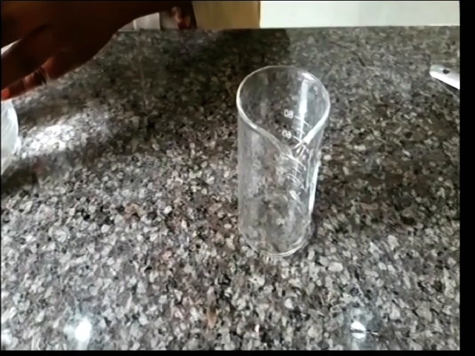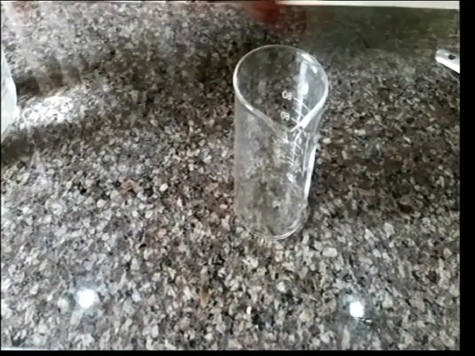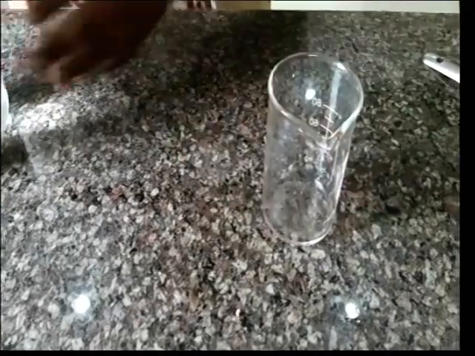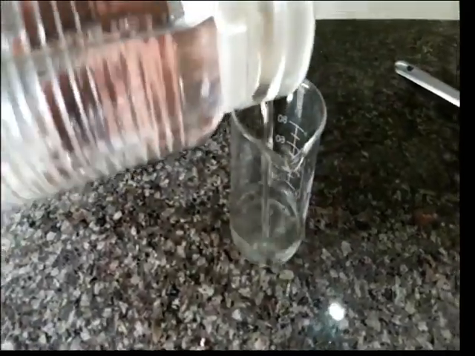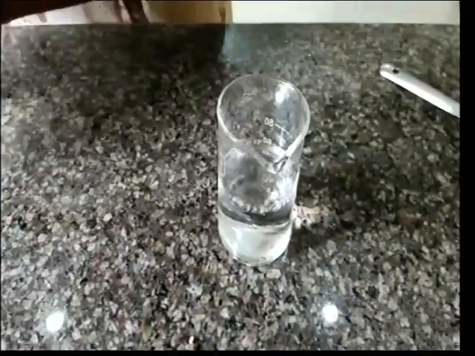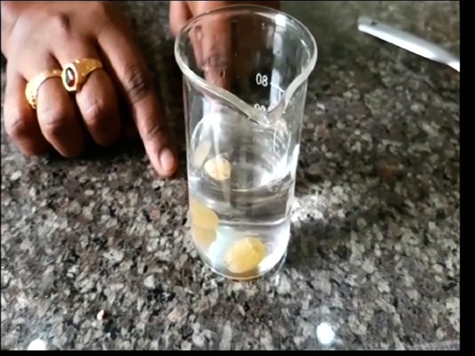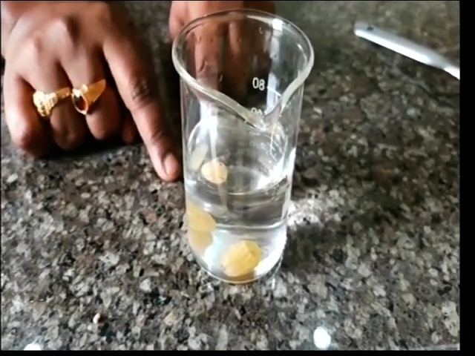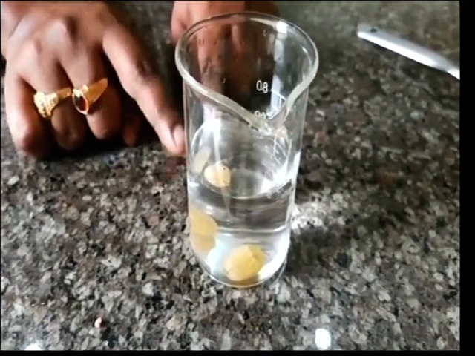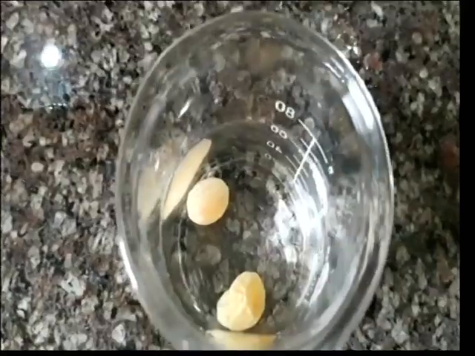Children, let's observe the material in different solutions. For that, I am taking a 100 ml beaker and I am adding water. Then I am adding 2 raisins, that is dry kishmish. After 1 hour, let's observe what is happening. You can see children, the kishmish swelled. That means the water is getting inside the kishmish.